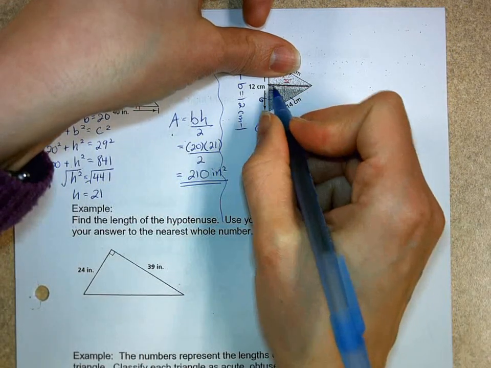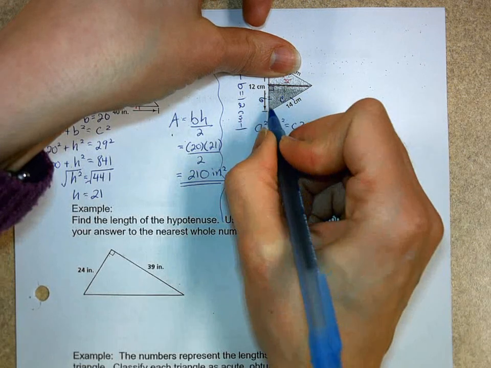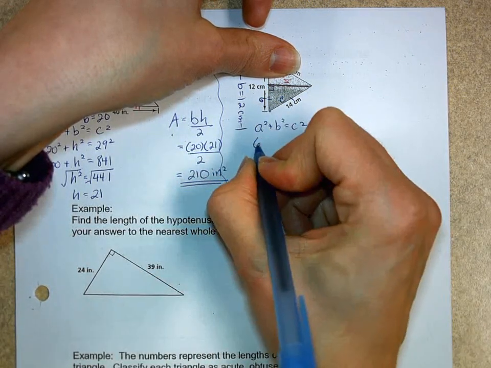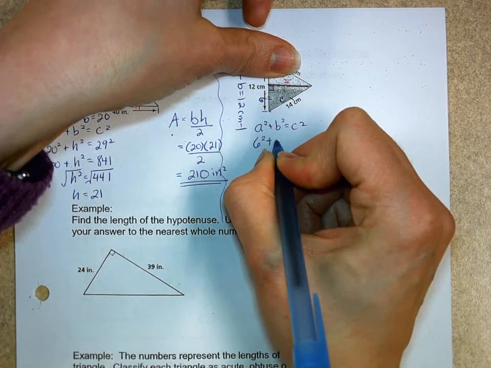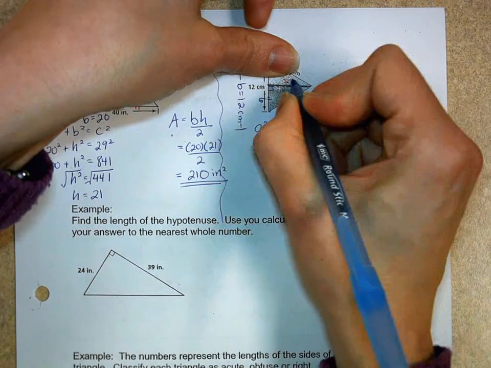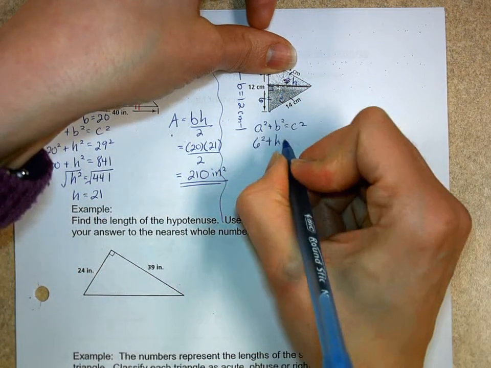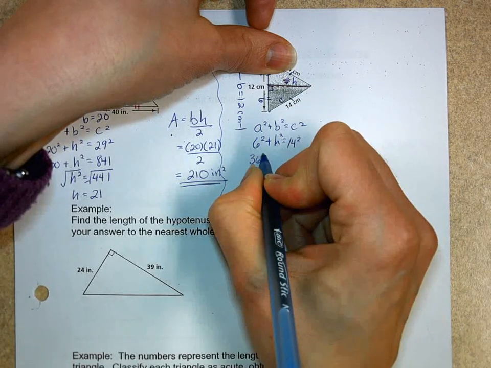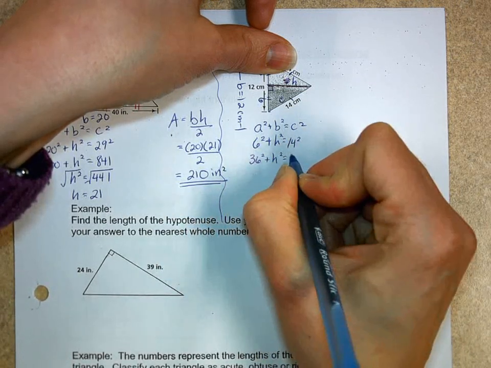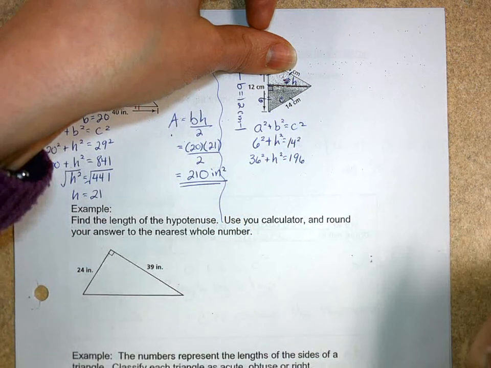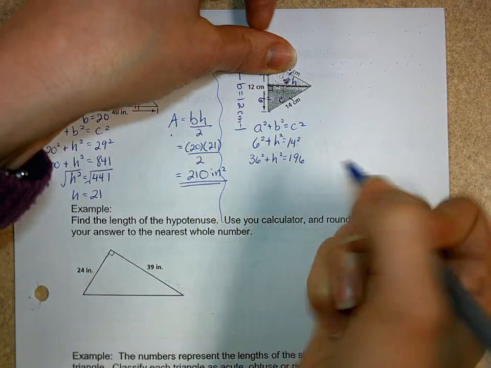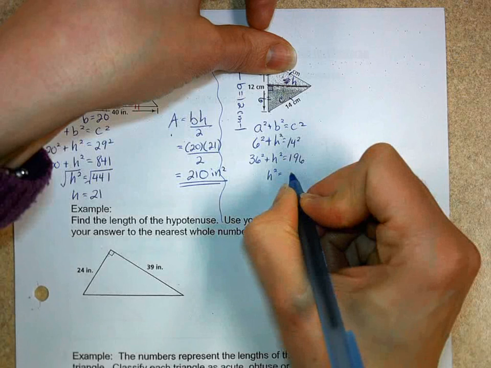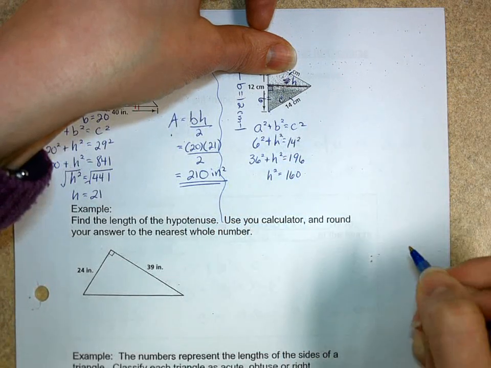And this would be my side, not 12, it'd have to be 6. So I go 6 squared plus the height squared equals 14 squared. So that's 36 plus the height squared equals 196. I subtract 36 from both sides. That's going to be 160.